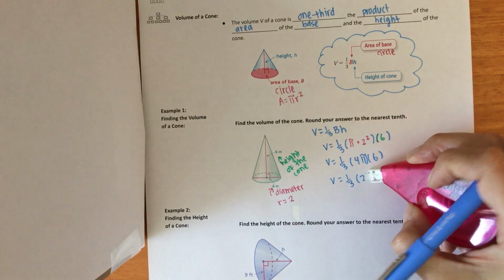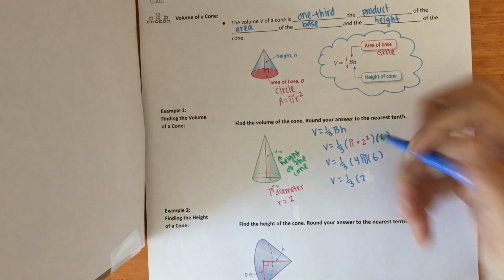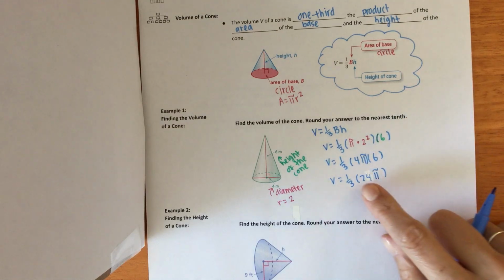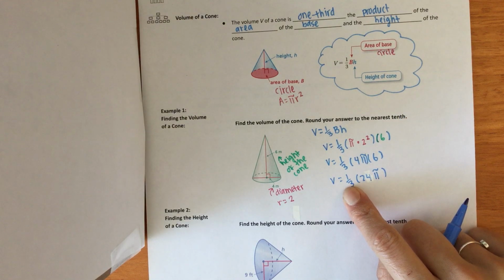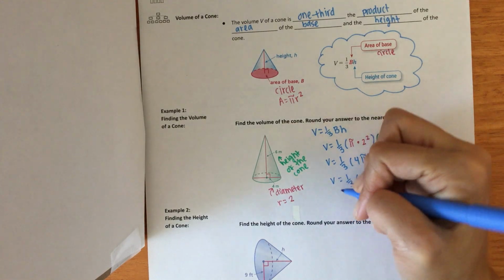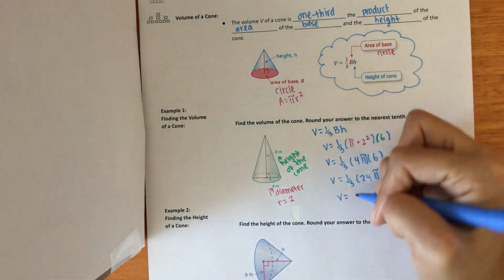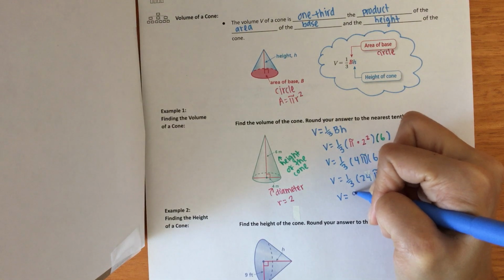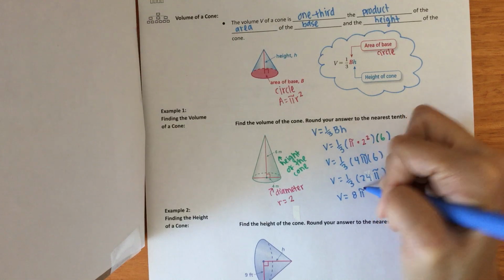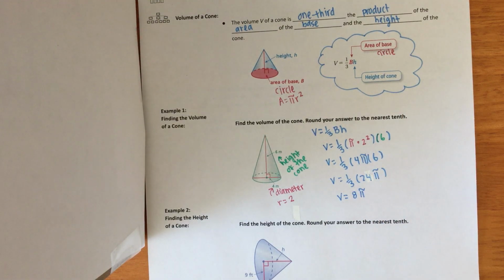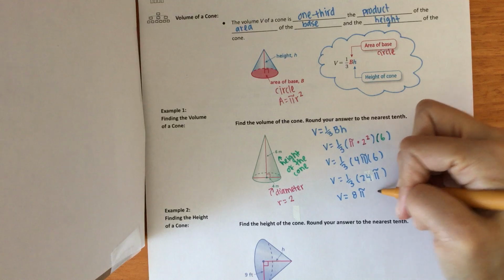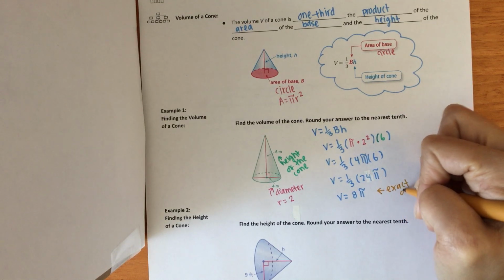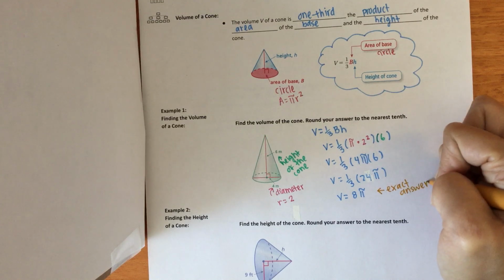24 pi. This is just one way you can do it. I'm just doing it step by step. 24 times 1/3 is the same thing as 24 divided by 3. You can put that in a calculator if you don't know that off the top of your head. But 24 divided by 3 is going to give me 8, and I'm left with pi. 8 pi. So again, class, sometimes they want you to leave it like this. This is going to be our exact answer because it is in terms of pi.